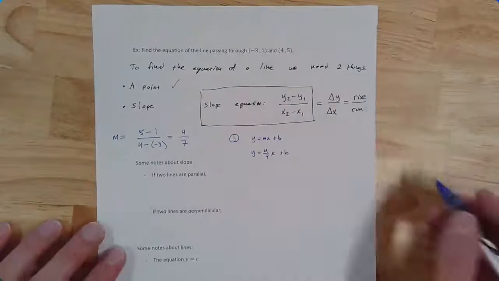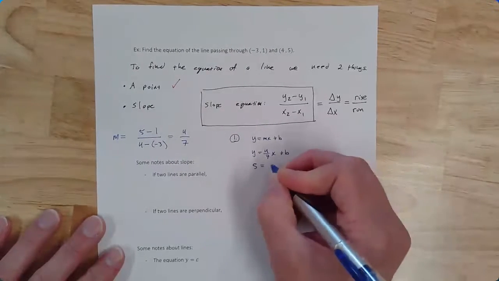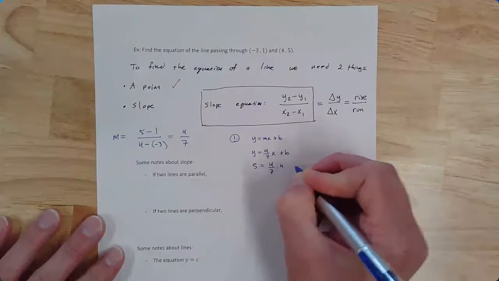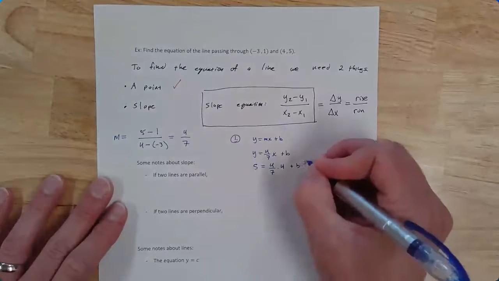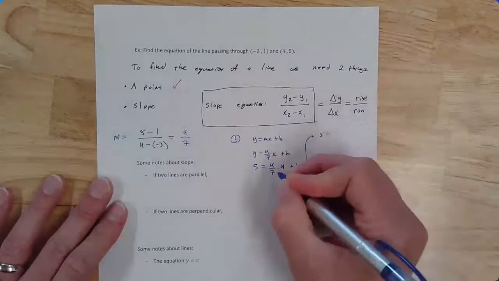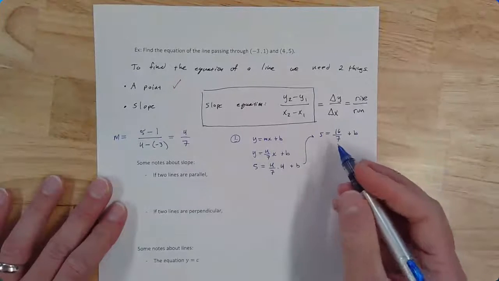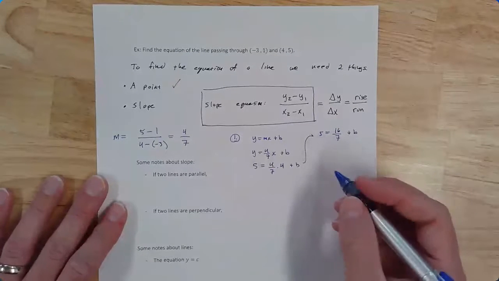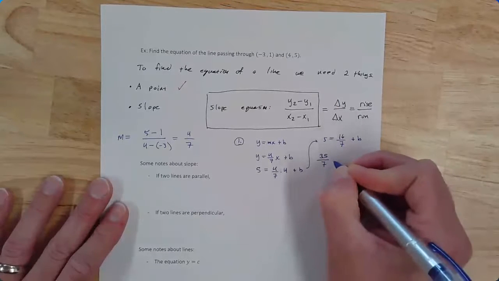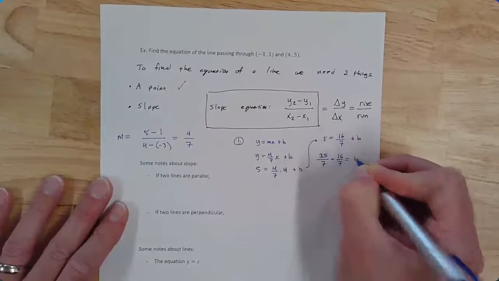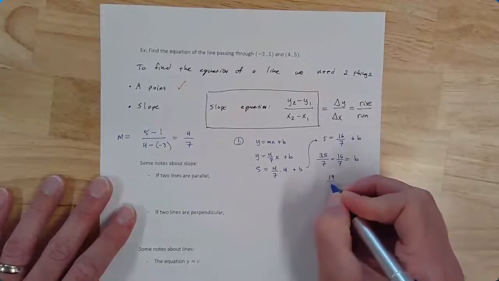So let's pick 4, 5. If I plug in 4, 5, that's 5 for y and 4 for x. So 4/7 times 4 plus b. All right, this is looking kind of gross. I've got 5 equal to 4/7 times 4 is 16/7. I have to subtract 16/7 over to the other side, so I should probably change 5 to a fraction with 7 as the denominator. Multiply that by 7 over 7 and get 35 over 7 minus 16 over 7 equal to b. And 35 minus 16 is 19. So I get 19/7 equals b.